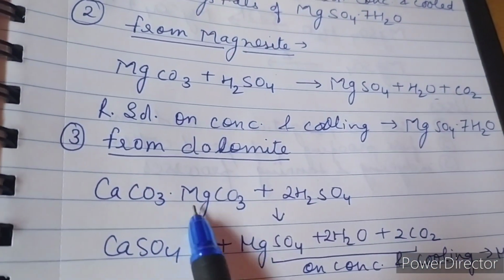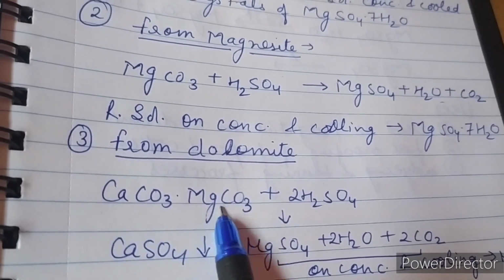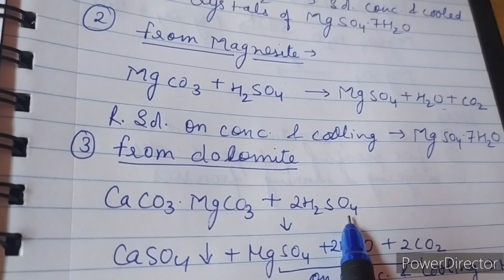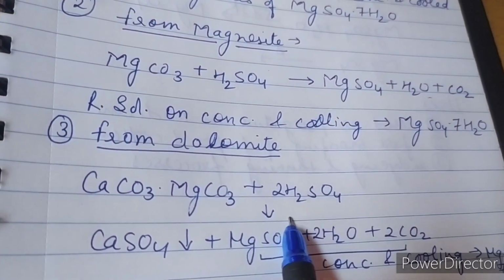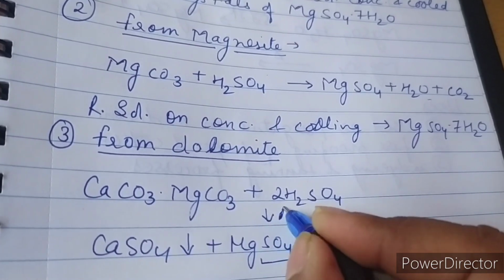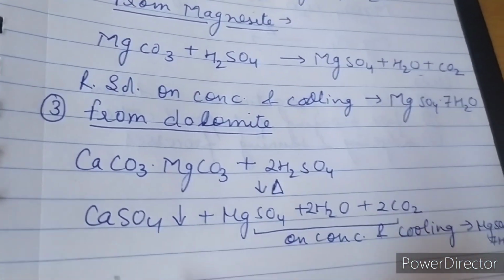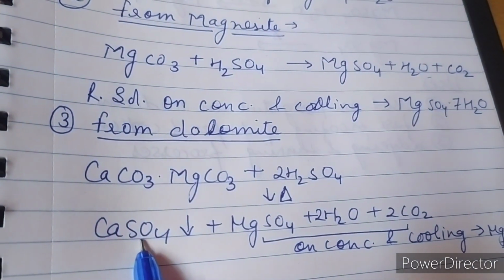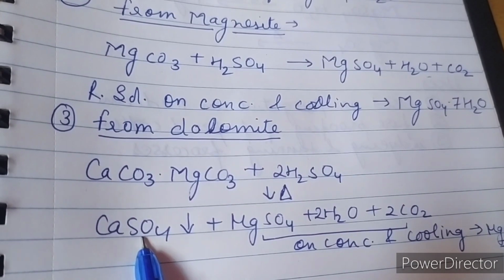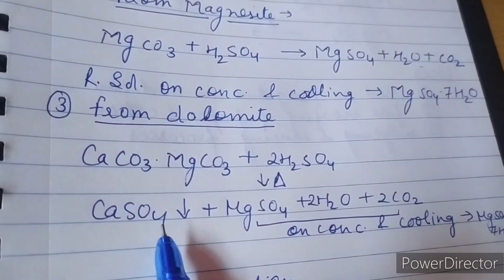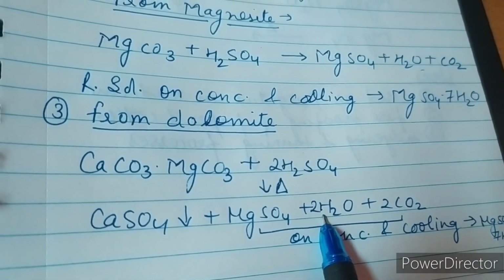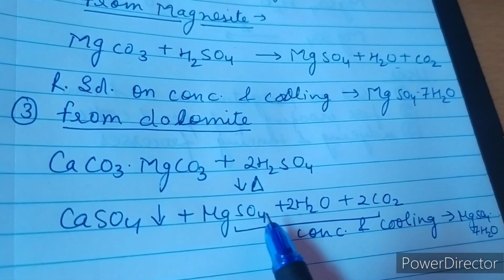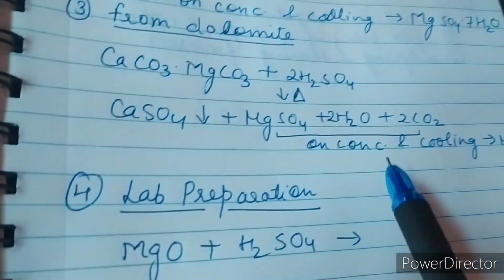From dolomite, dolomite is again a mineral of calcium and magnesium, CaCO3.MgCO3. On dissolution in sulfuric acid and then heating and boiling, it gives a calcium sulphate, magnesium sulphate solution. But calcium sulphate is sparingly soluble in the solution, and therefore it gets precipitated and is removed. The resulting solution is then concentrated and cooled, and it will give you the crystals of Epsom salt, that is MgSO4.7H2O.